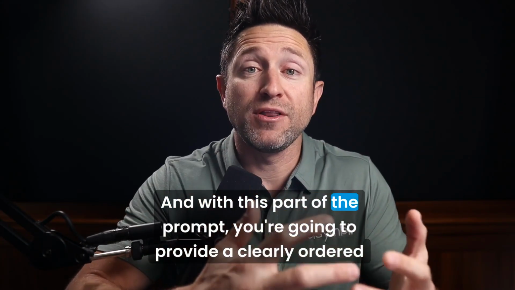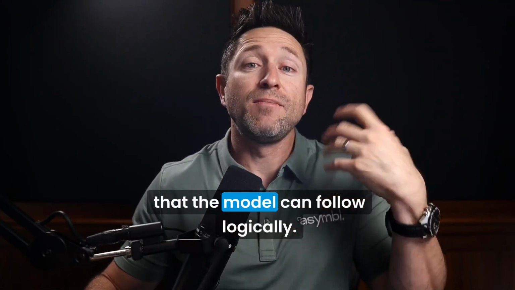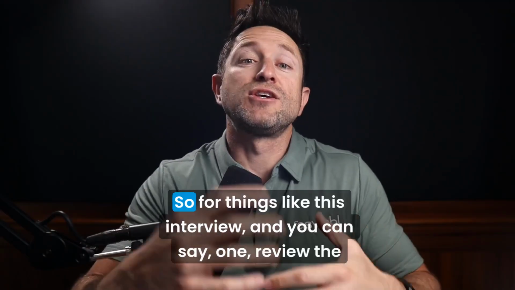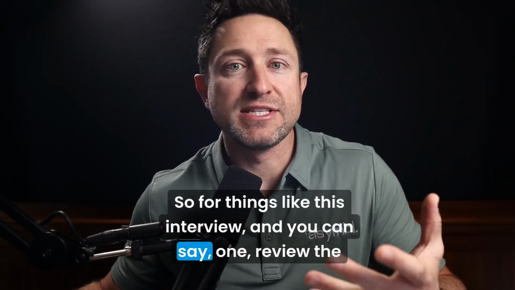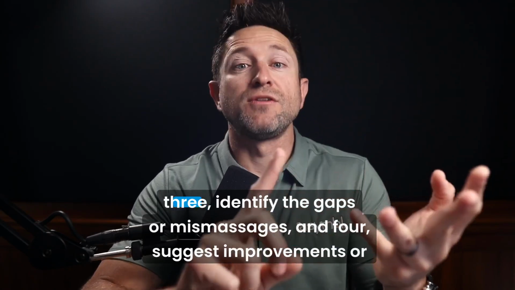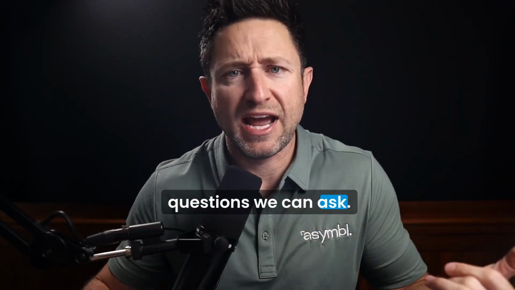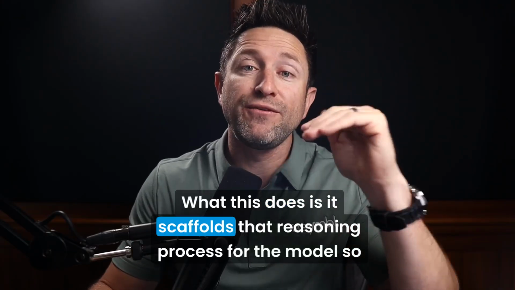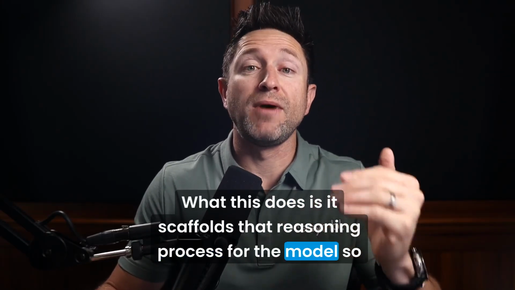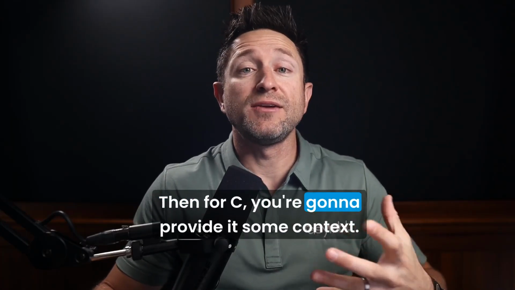With this part of the prompt, you're going to provide a clearly ordered set of steps that the model can follow logically. So for something like this interviewing, you can say, 1, review the candidate's resume. 2, compare the experience to the job description. 3, identify the gaps or mismatches. And 4, suggest improvements or questions we can ask. What this does is it scaffolds that reasoning process for the model so that it takes these steps in the correct order.